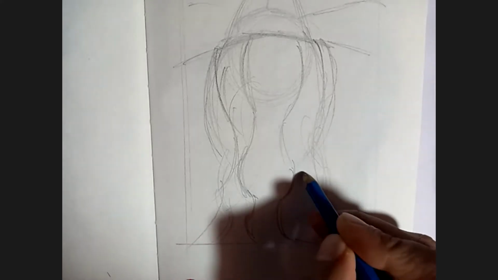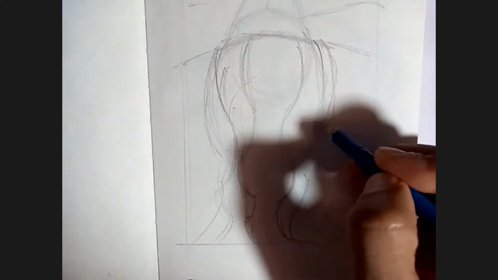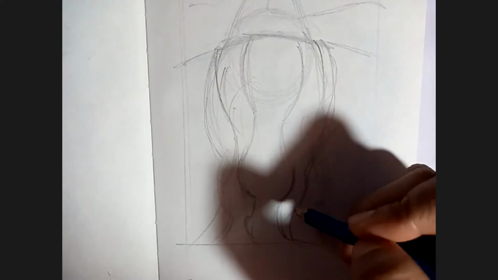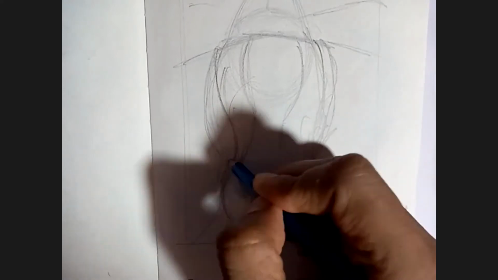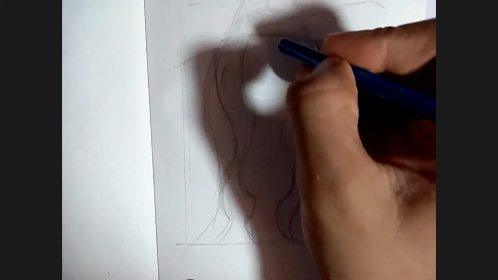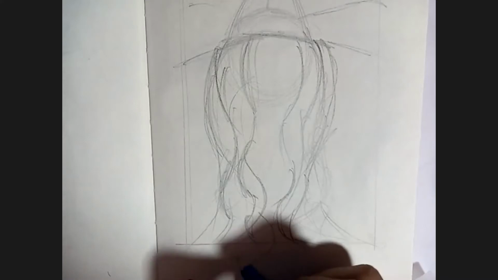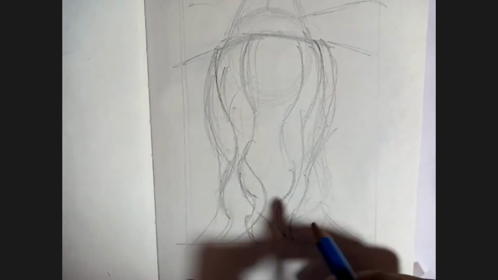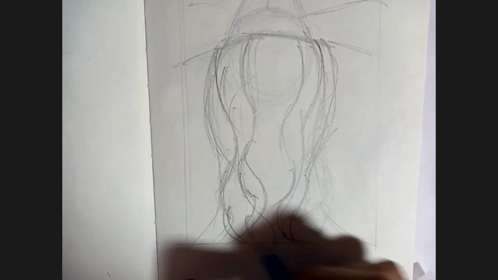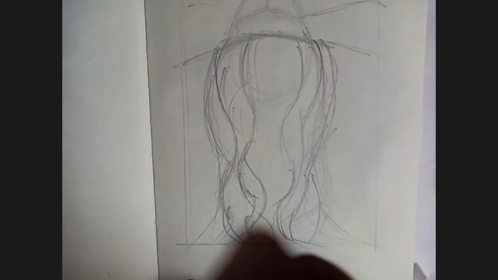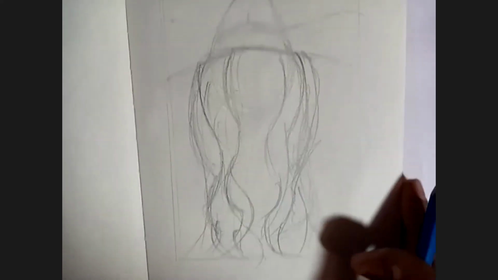See, I'm able to just divide them into smaller, basic forms. See this? I've been able to make sense of this. These divisions are so obvious. You block out these major forms.